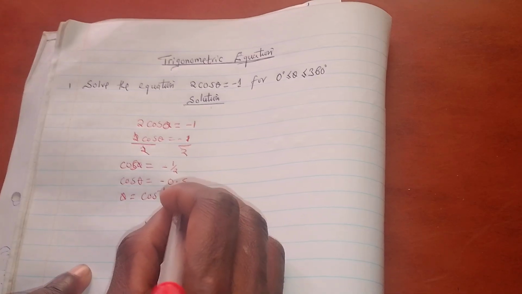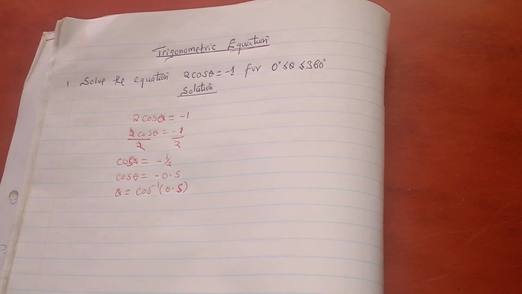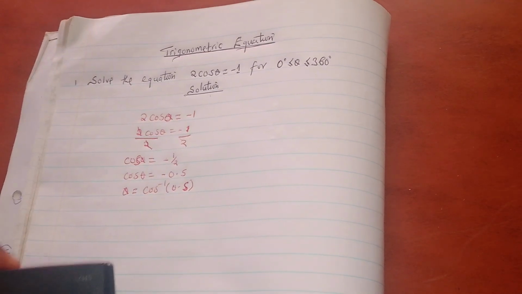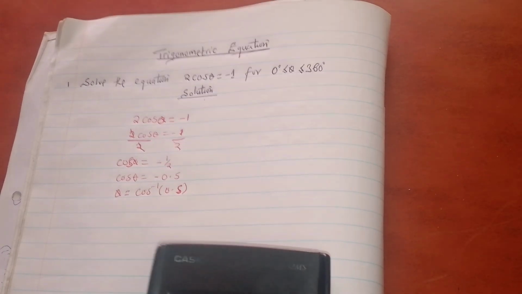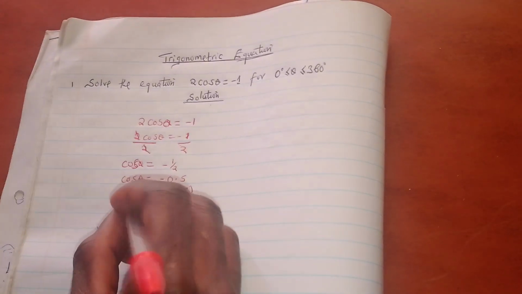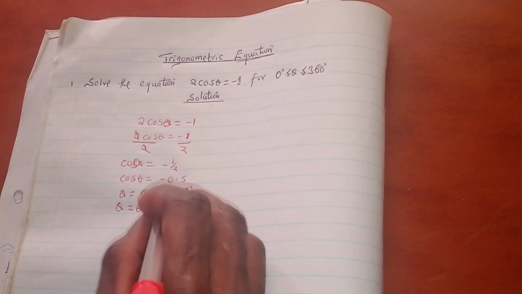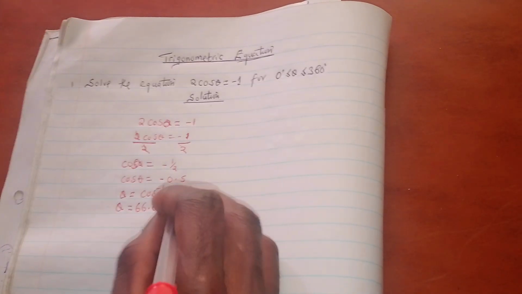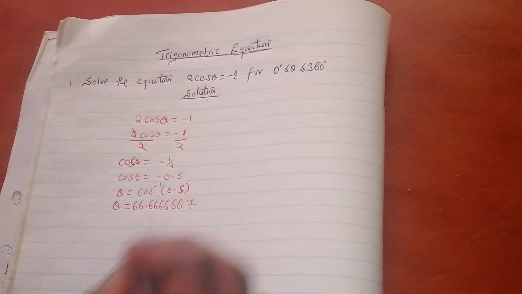Okay, so now we should find the reference angle, which is the angle in the first quadrant. So when you get your calculator here, you punch shift cos 0.5, which will give us theta is equal to 66.66666, 67, something like this.